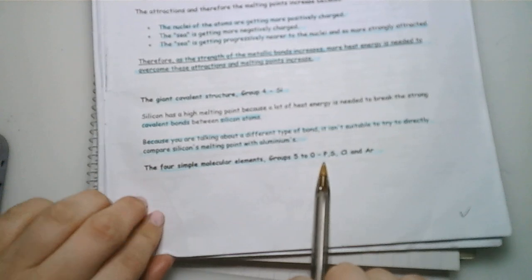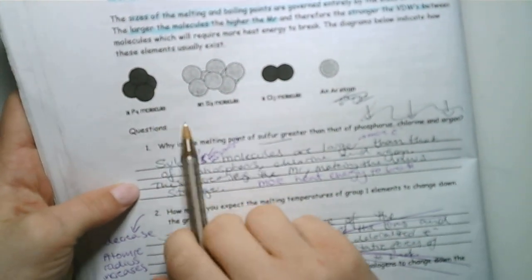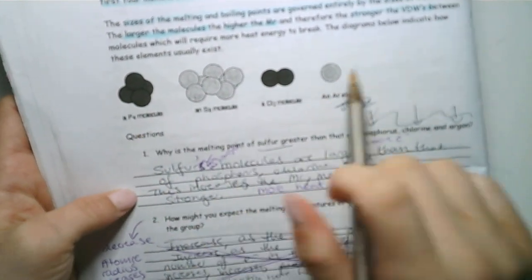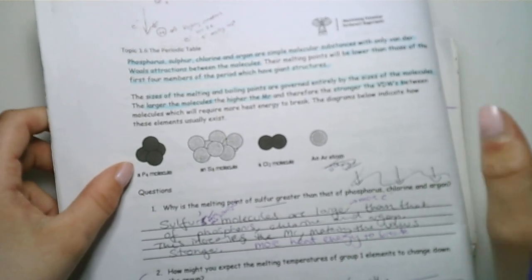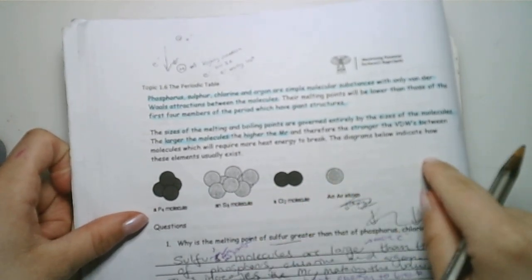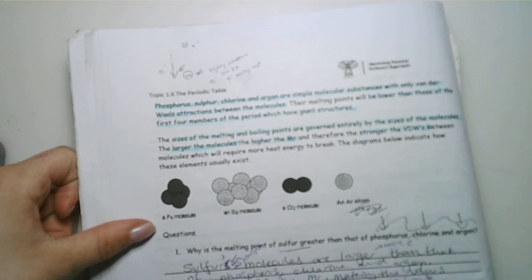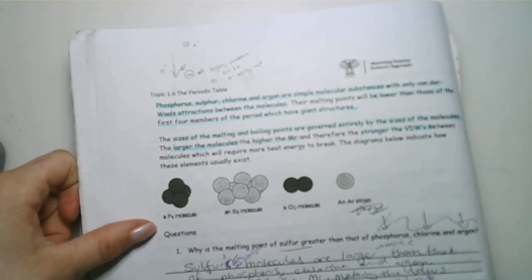The 4 simple molecular elements, groups 5 to 0, so phosphorus, sulfur, chlorine, and argon. So these are your simple moleculars. We have phosphorus, sulfur, chlorine, and argon, as I said. So they are simple molecular substances with only van der Waals between the molecules, so intermolecular, and their melting points will be lower than those of the first 4 members of the period, which have giant covalent structures.